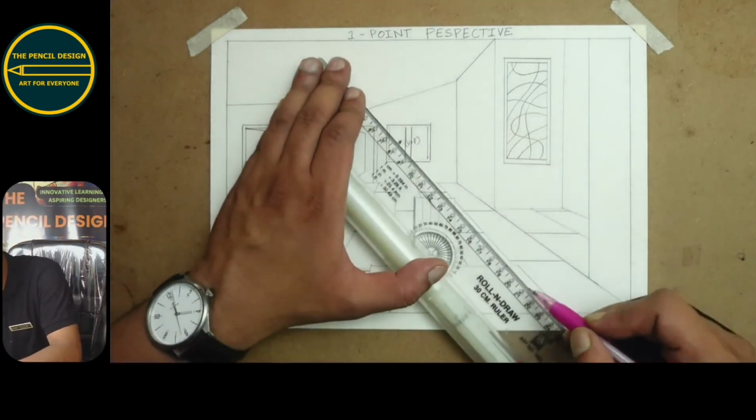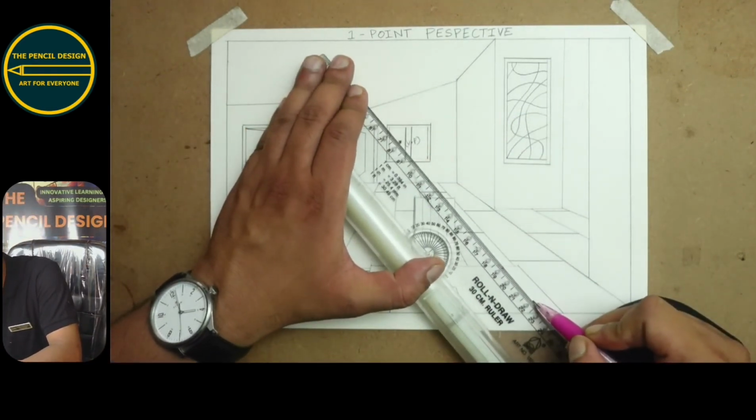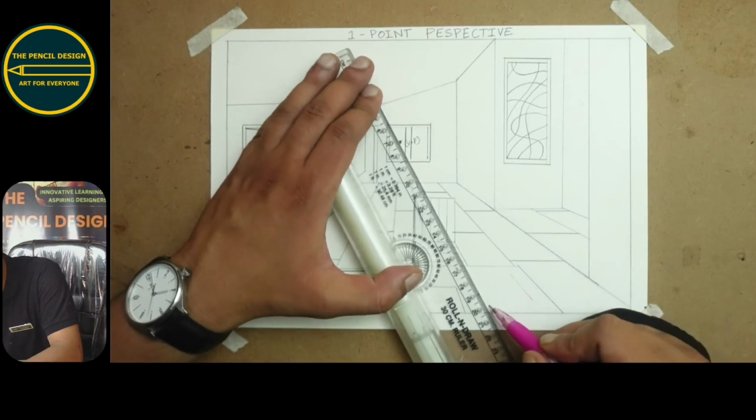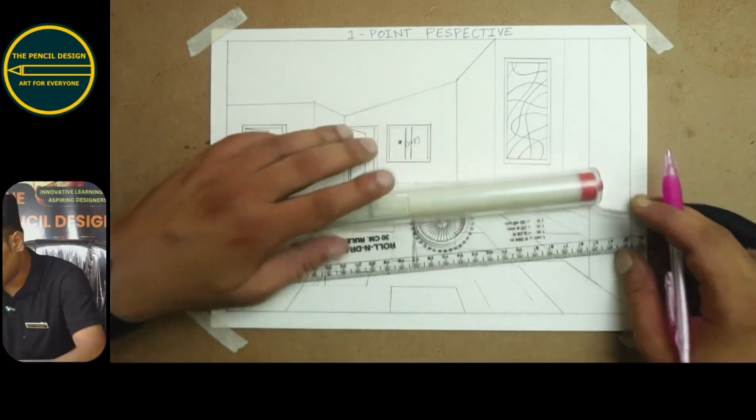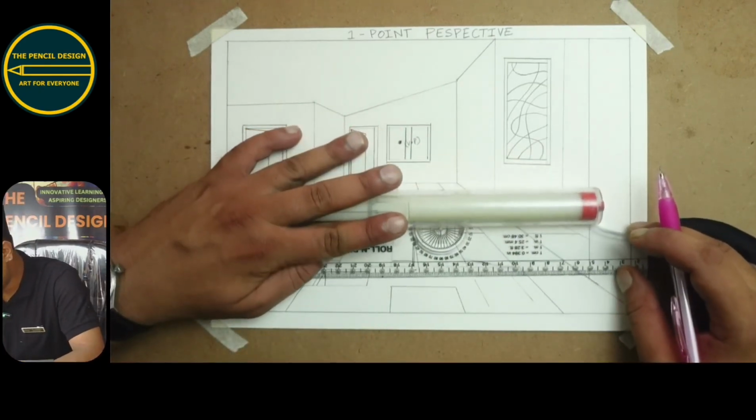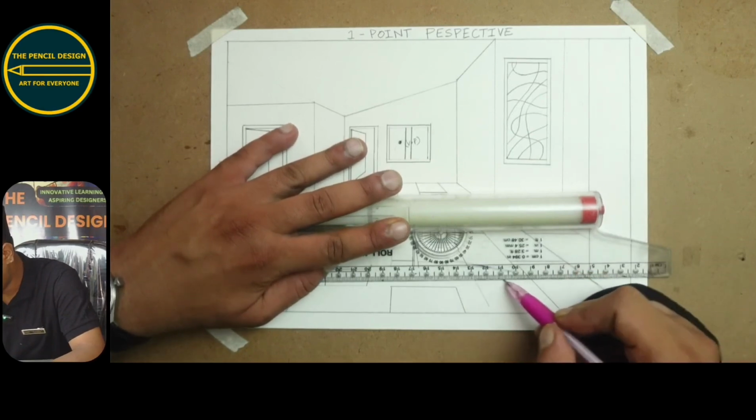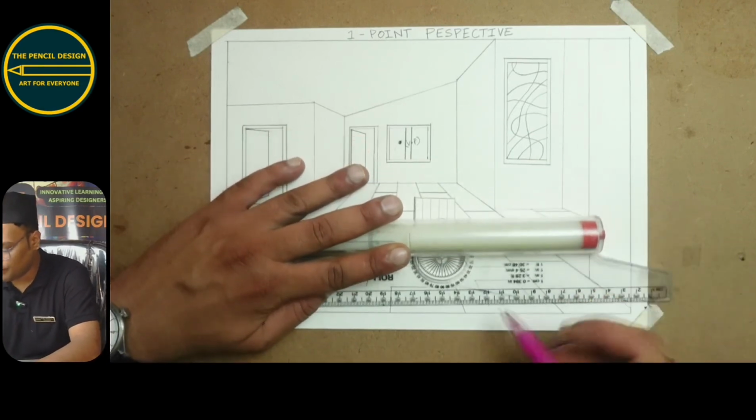Might be some books. So to add the books, I am going to make the cuboid. Later we'll convert that into a book or notebook or anything like that.